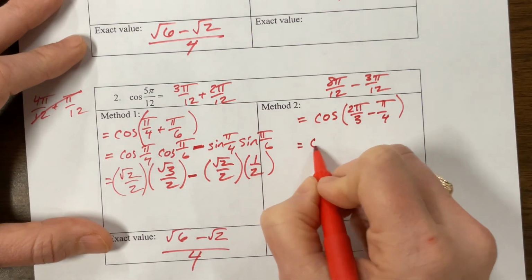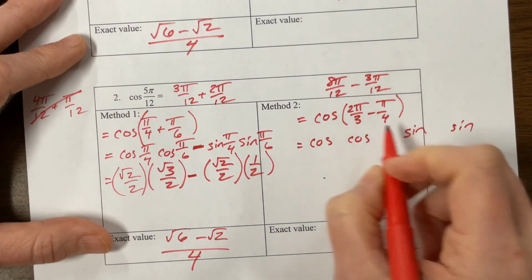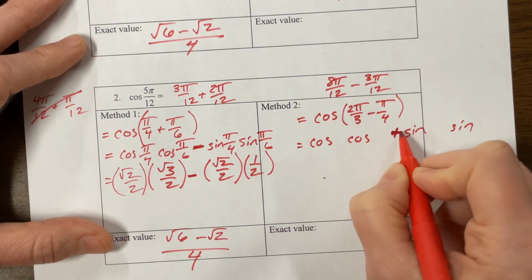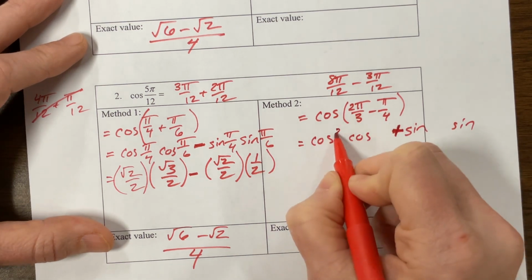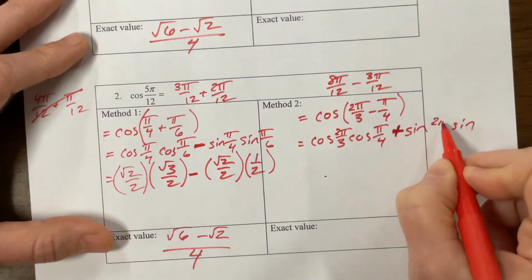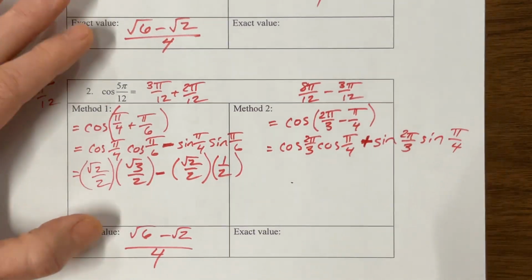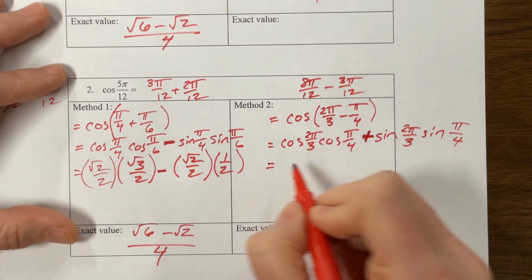Okay, so then this is cosine, cosine, sine, sine. Sine is how I remember that with the opposite sign. And so that's the first angle, the second angle, the first angle, the second angle. This is not the only way to remember this stuff, but I think it's the way I do it, and so that's what I'm showing you.